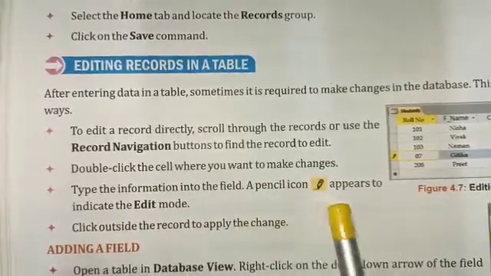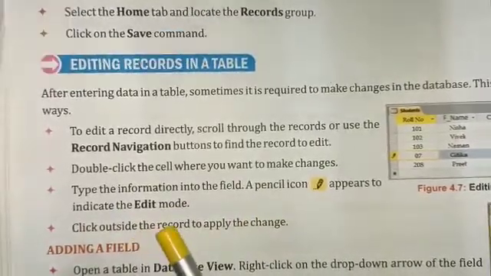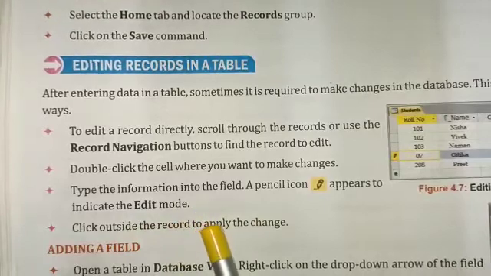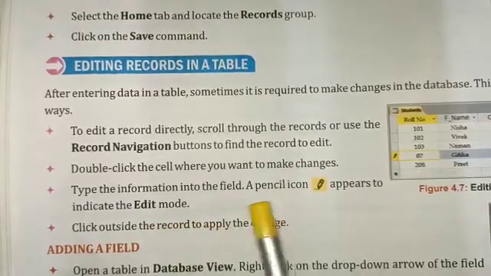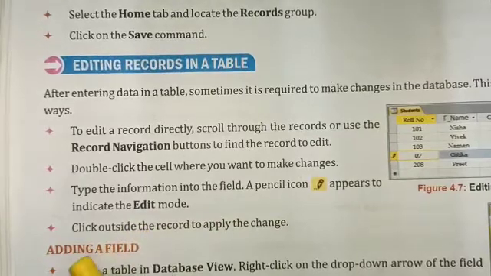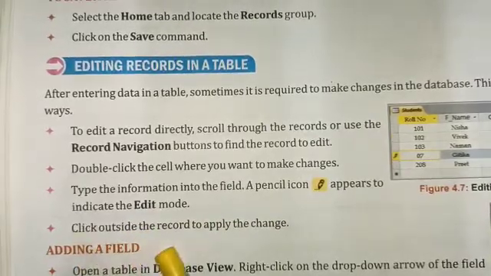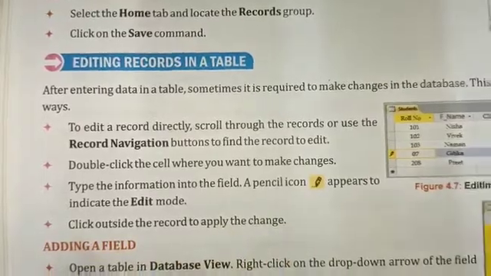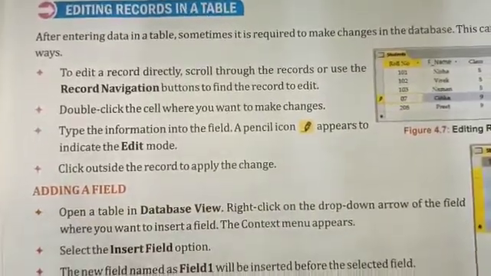A pencil icon appears to indicate the edit mode. Then click outside the record to apply that change.